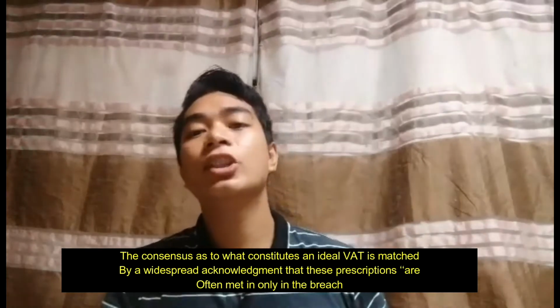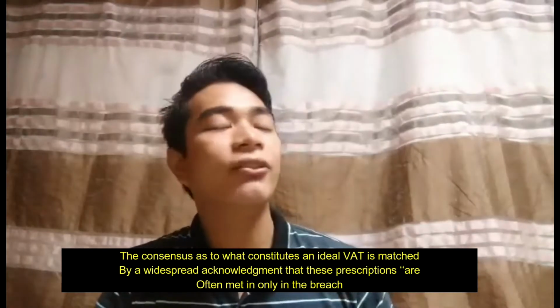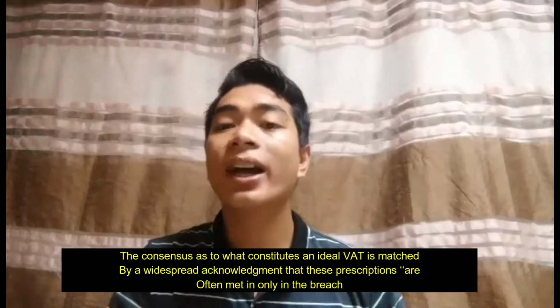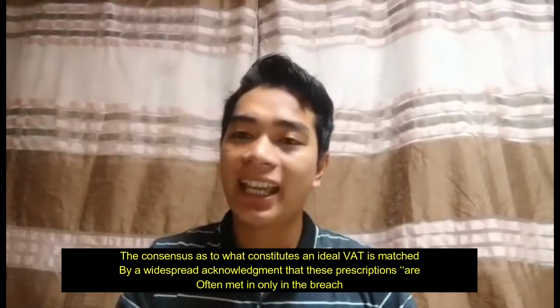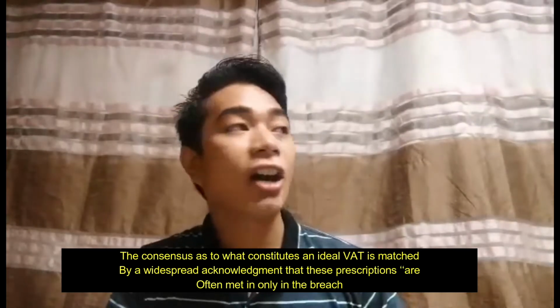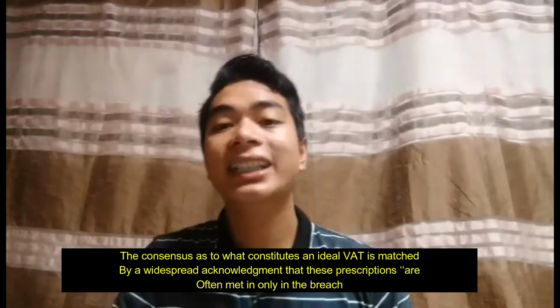The consensus as to what constitutes an ideal VAT is matched by widespread acknowledgement that these prescriptions are often met only in the breach. And that could be all.